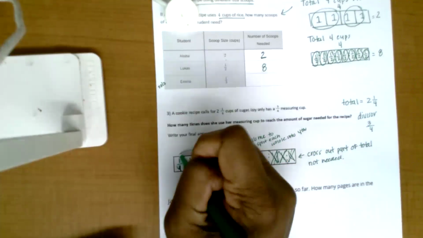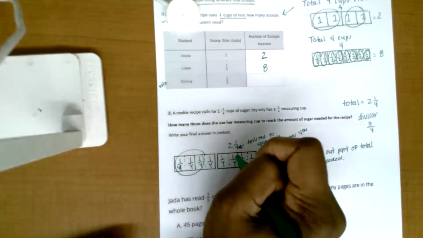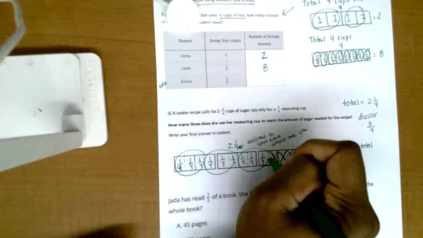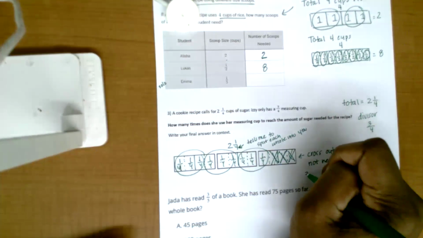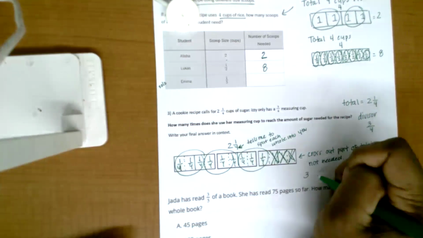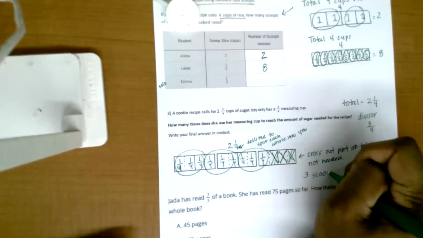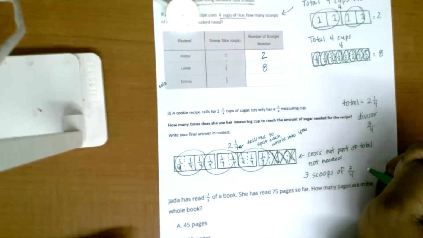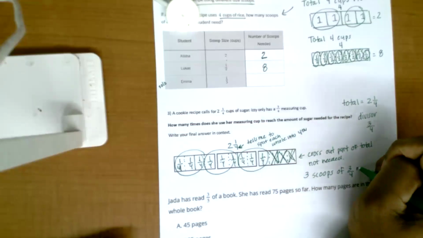So how many groups of 3/4 can I get? One, two, three. That's one group. One, two, three. It's two groups. One, two, three. That's three groups. So 3 scoops of the 3/4 measuring cup.